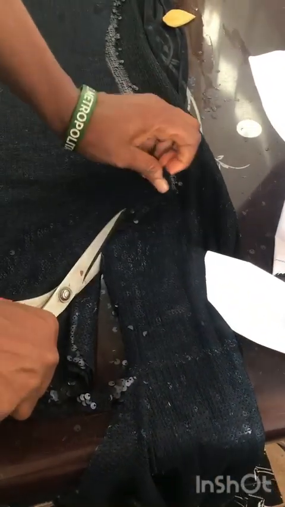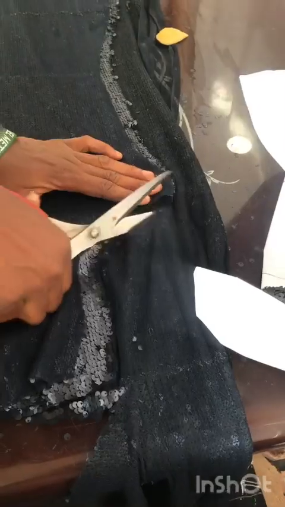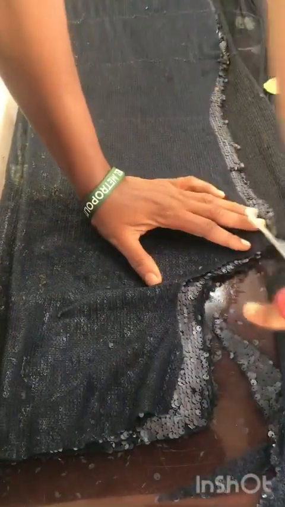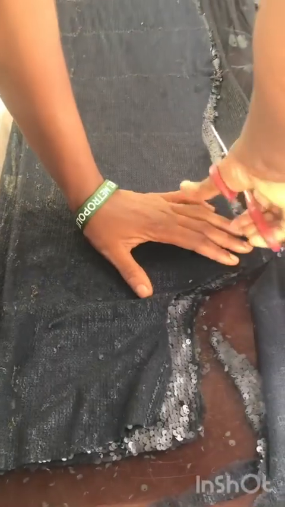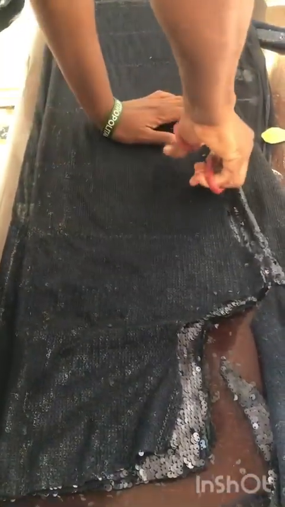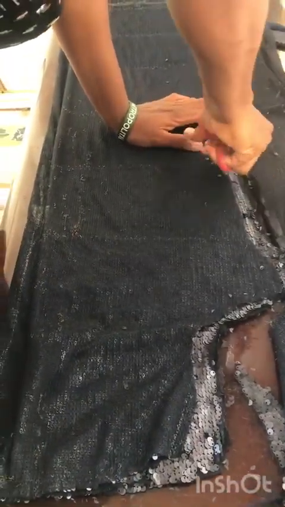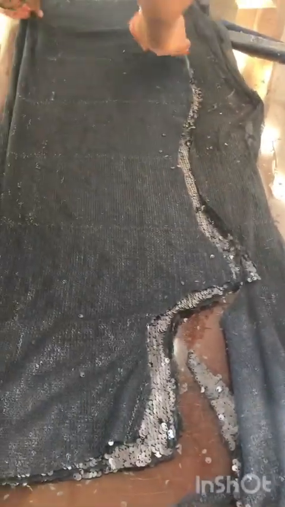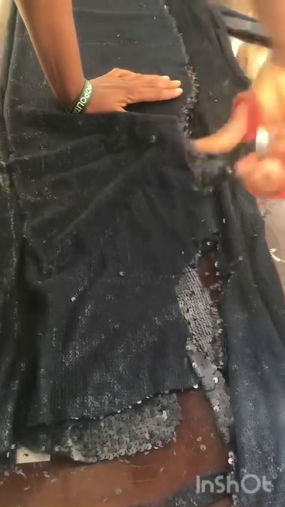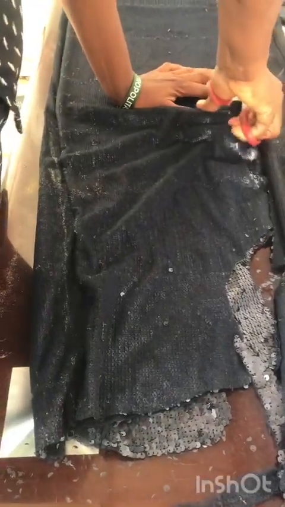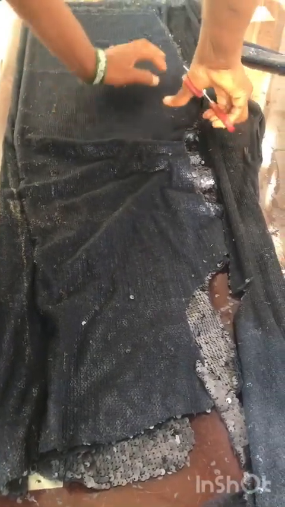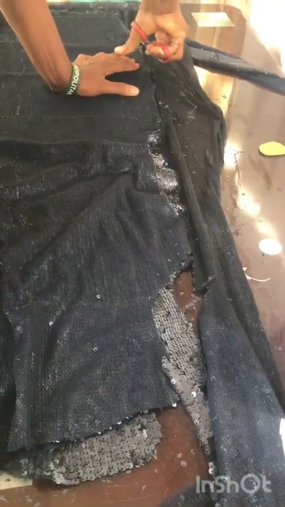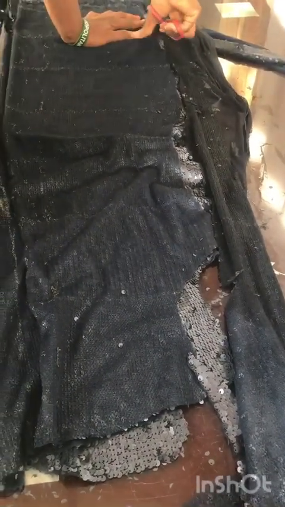So you cut out. Sequence material can be a little bit tricky, but you have to be careful with it. As I'm placing it, it is going back and forth.